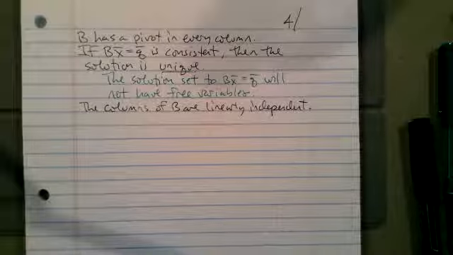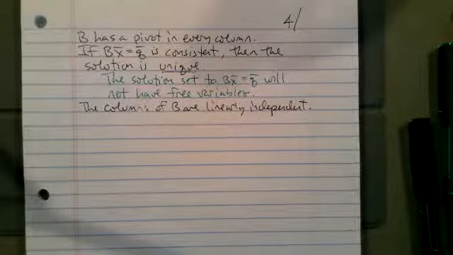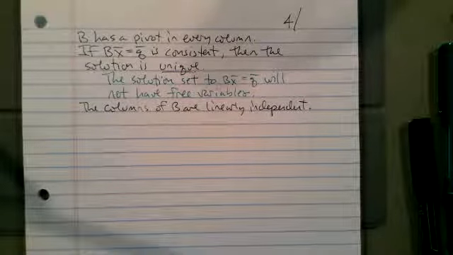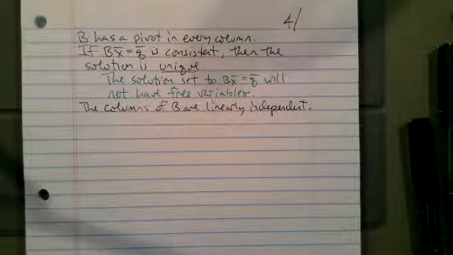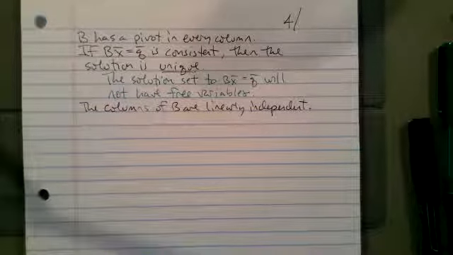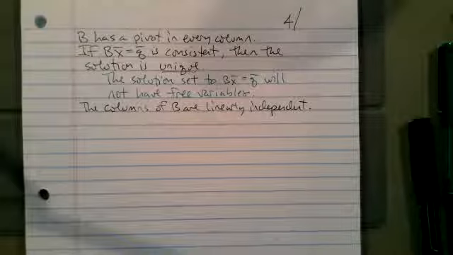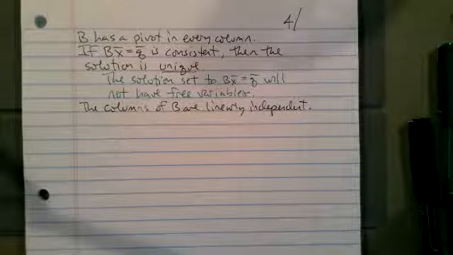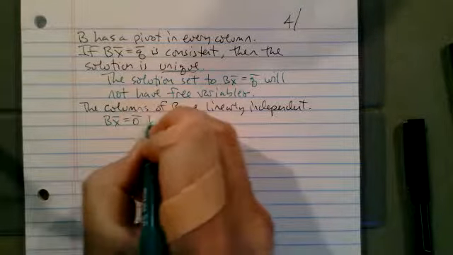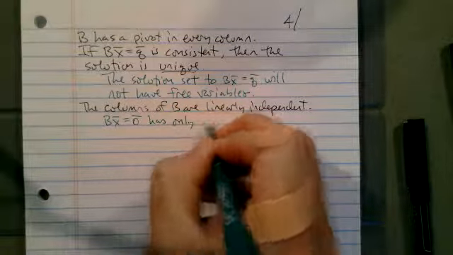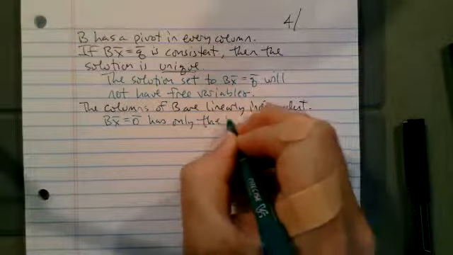So if B has a pivot in every column, then the columns of B are linearly independent. That means one of the vectors is not a linear combination of the other vectors, or one of the columns is not a linear combination of the other columns. That also means the homogeneous equation, Bx equals 0, has only the trivial solution.